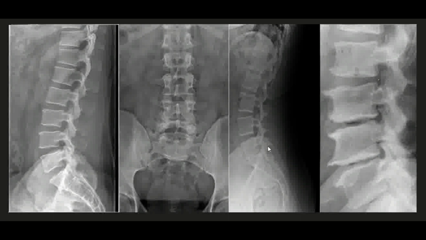Now let's jump over to the X-ray on the far right, and this shows degenerative disc disease that has significantly progressed.